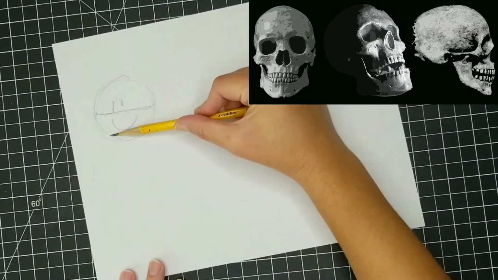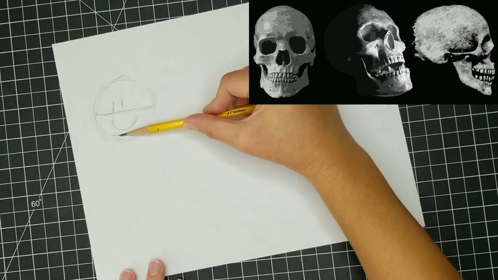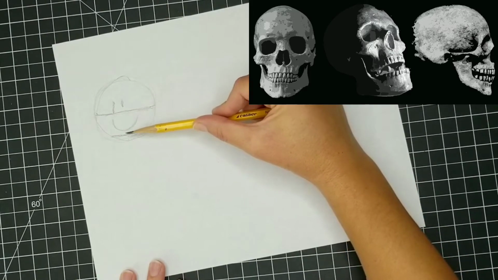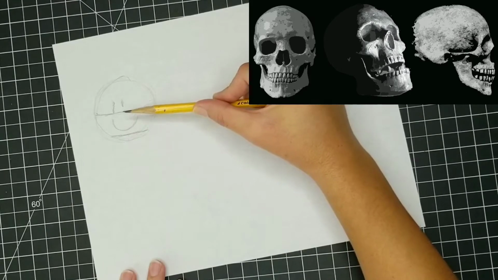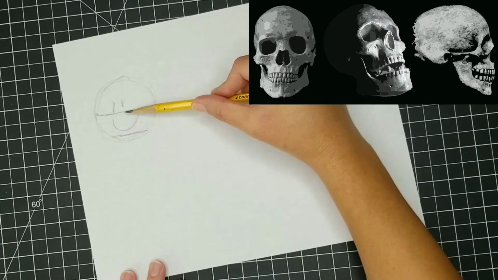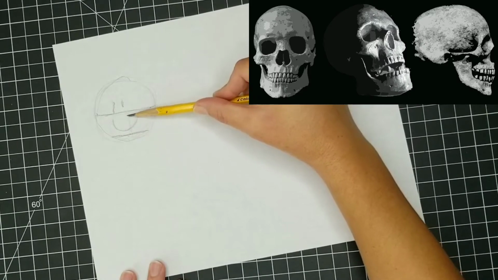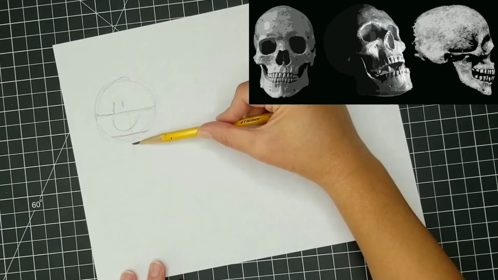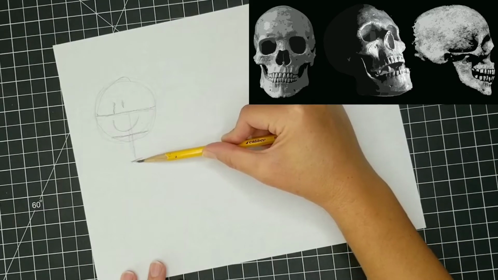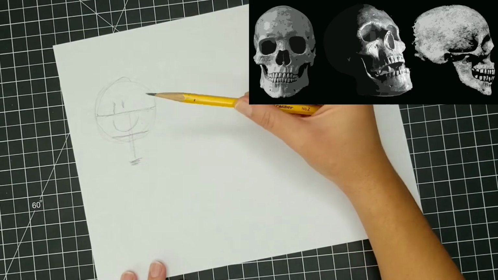And then if we come down just to the very bottom of that circle and make another mark, we see there's a distance from here to here. And what we basically want to do for the average head is have this distance right here come down about here. So we'll just estimate, and then we're going to put another line. This is the bottom of the chin, okay?